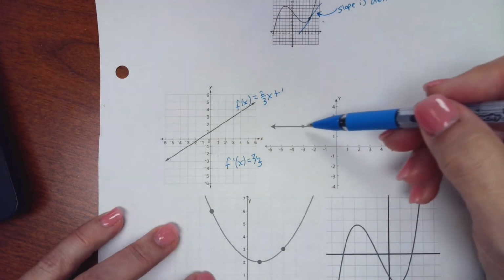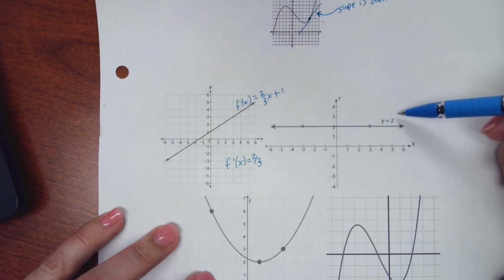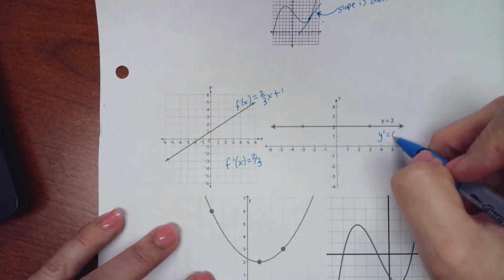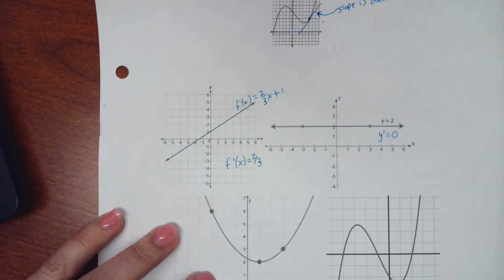All right, this guy right here, it's the line y equals 2. What's the slope of that line? So what's y prime? y prime is 0. It's a flat line. Okay.